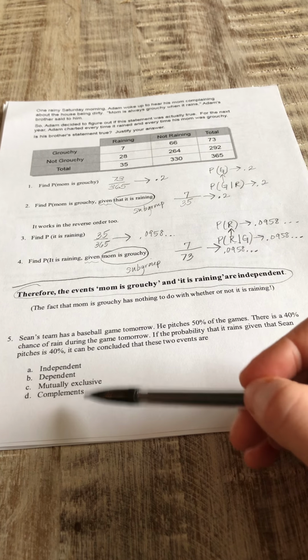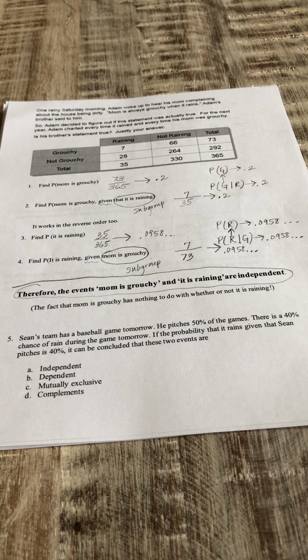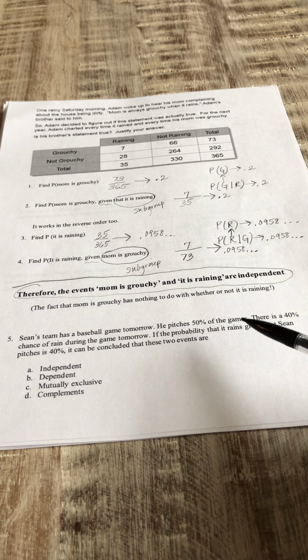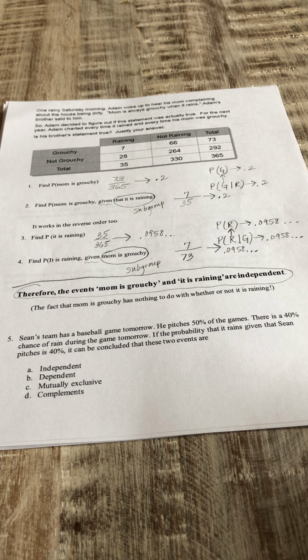Now, even though some of these words we have not seen yet, maybe we can still answer this question. Sean's team has a baseball game tomorrow. He pitches 50% of the games. There is a 40% chance of rain during the game tomorrow. If the probability that it rains, given that Sean pitches, is 40%, it can be concluded that these two events are.